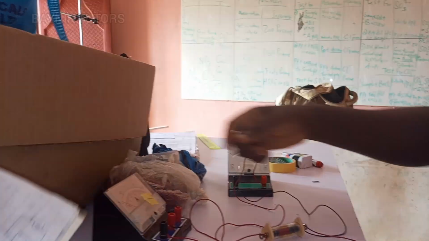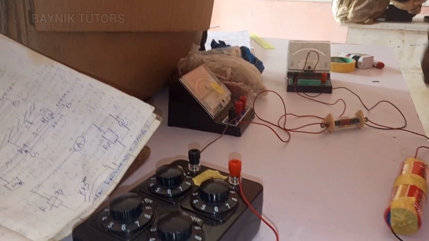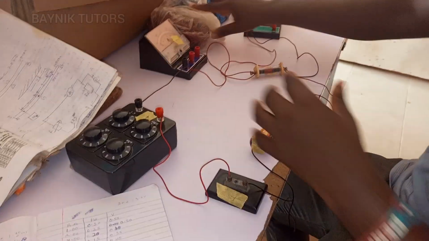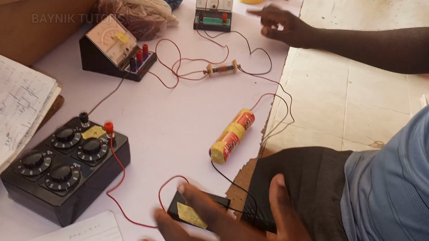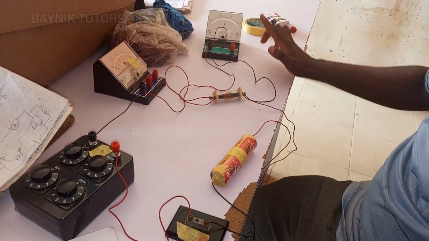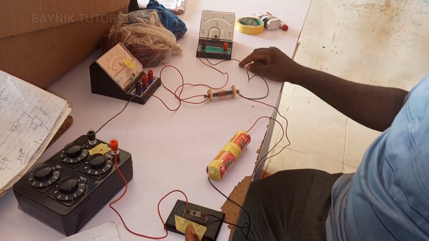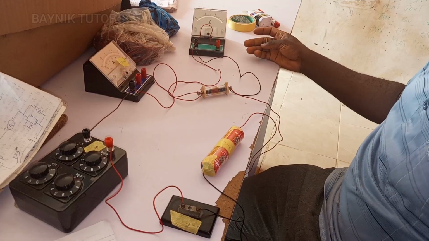I want us, our cameraman will be able to move it and show you, so you can see the connection. I have a vivid view of the connection. This is a good scientific lab for experiment. So we will now start our reading.